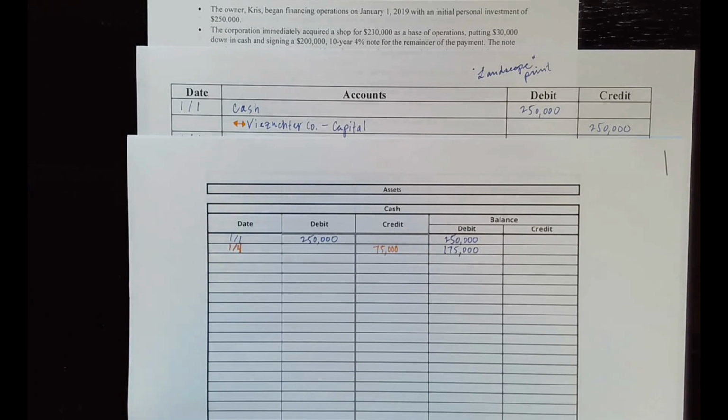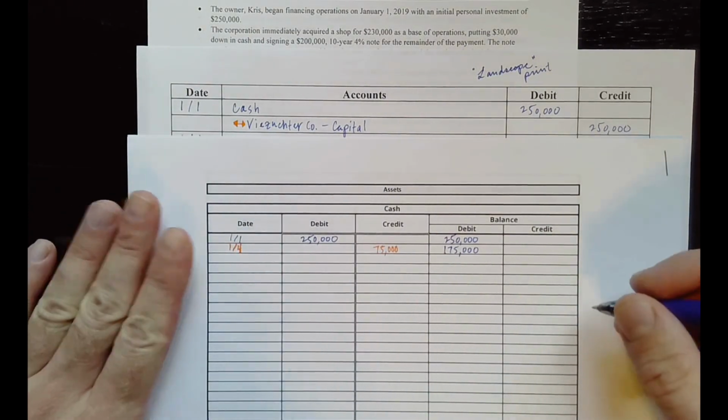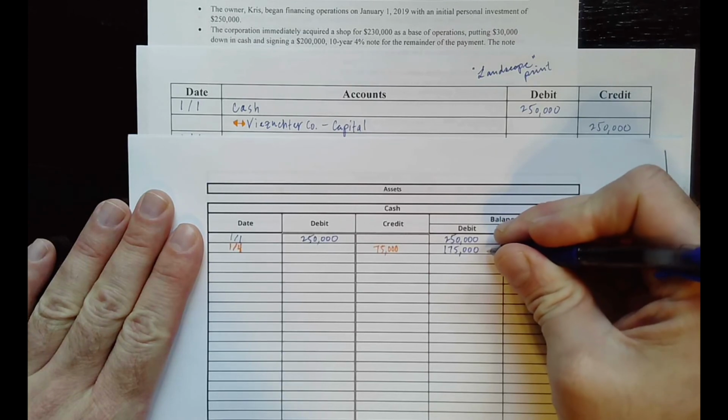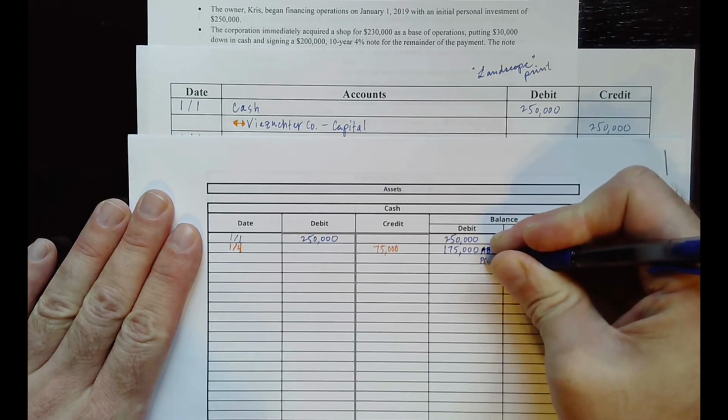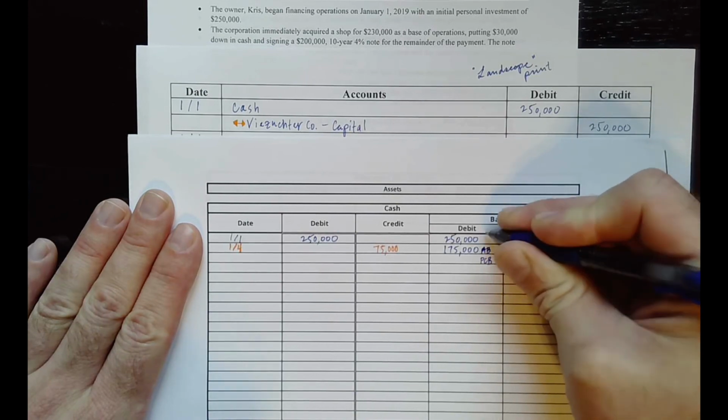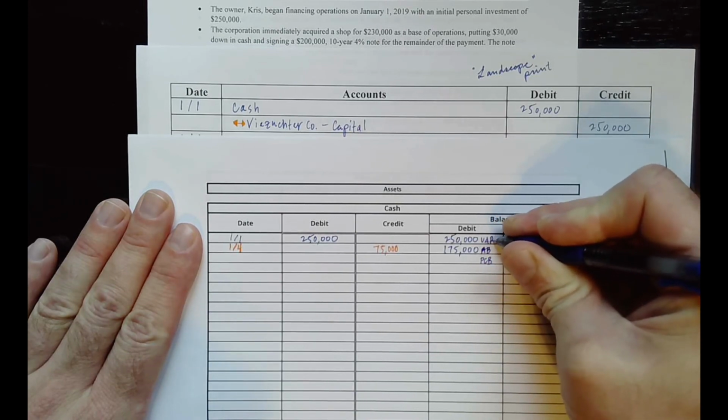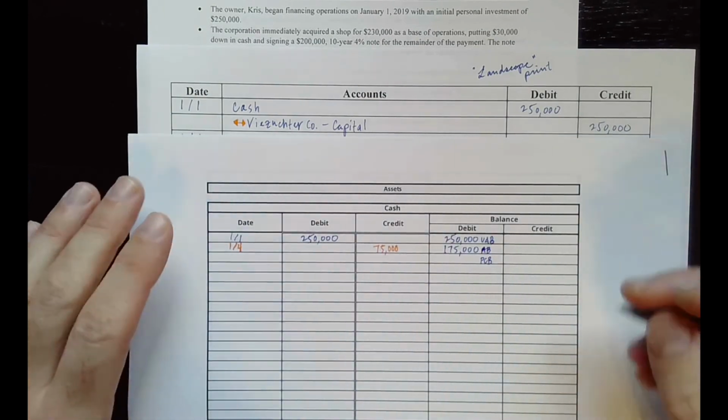And I have designations on assignment one, rules and procedures, to indicate when those balances are. So if this were an adjusted balance, it would just be an AB, I believe is how I have you do it. Adjusted balance, post-closing balance, or an unadjusted balance. So when you make those designations, eventually you won't have to worry. The only designation you would make here is an adjusted balance. All right.